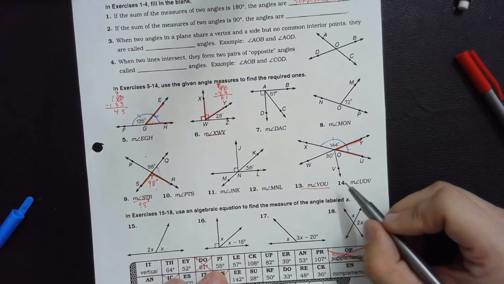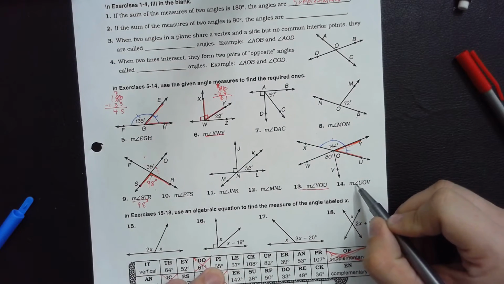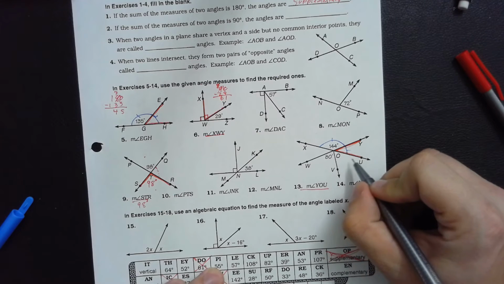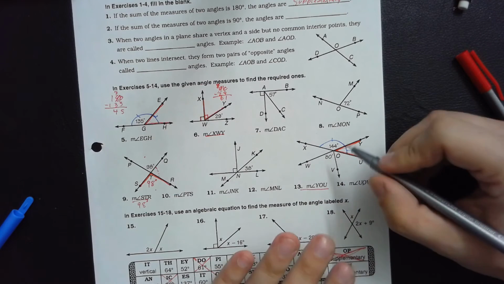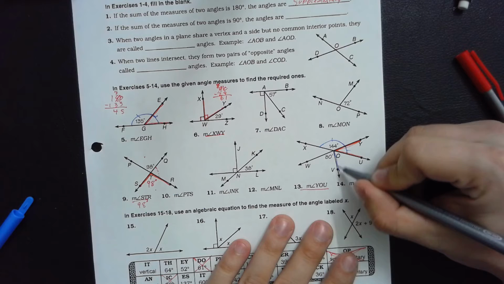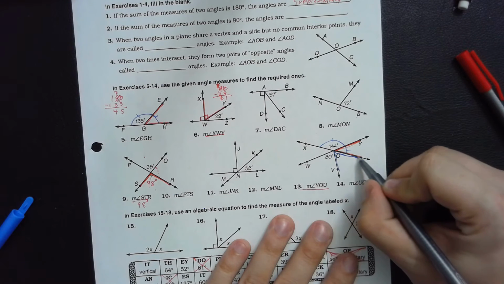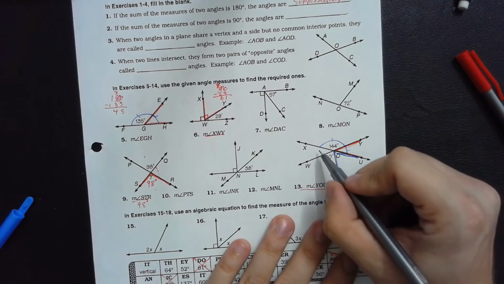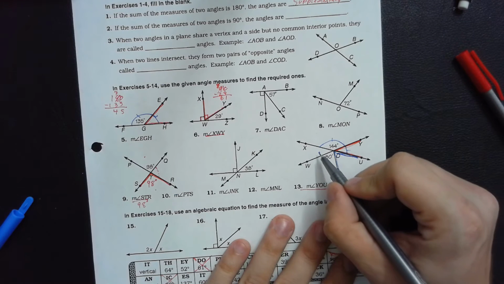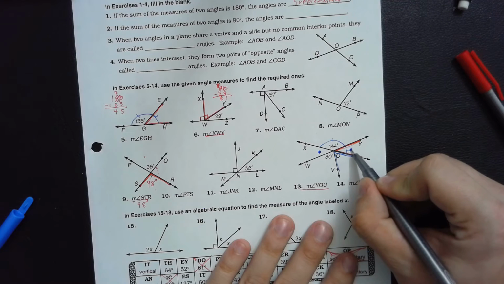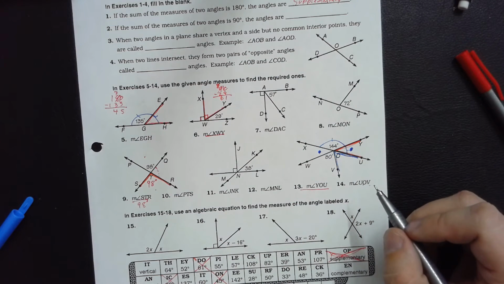And once you do that, number 14, which is UOV, so UOV would be down here, would be a lot easier once I find this angle, which I'm going to let you know will be the same as this because they are vertical angles.